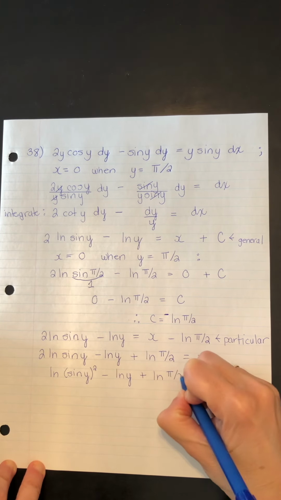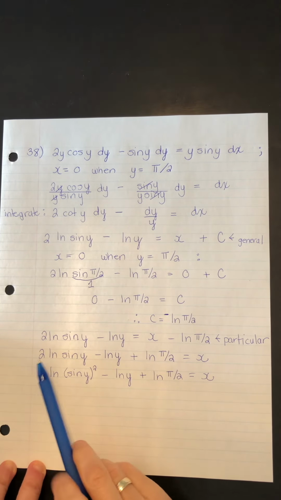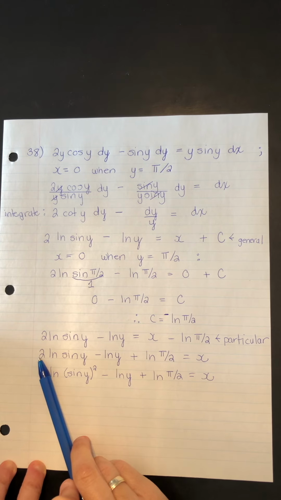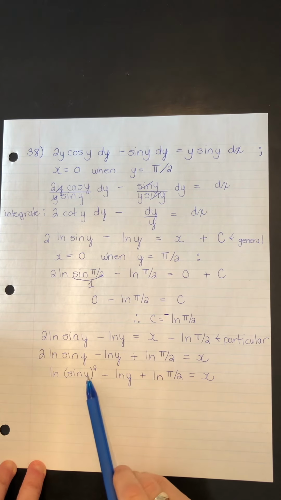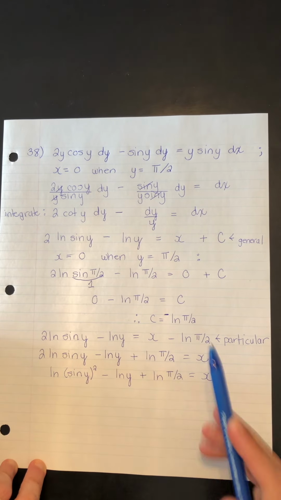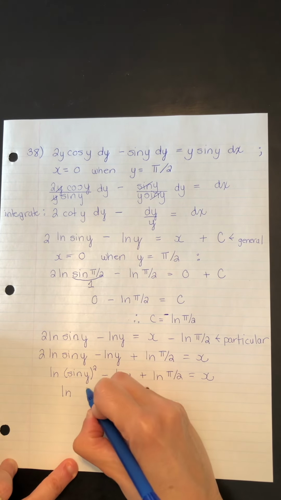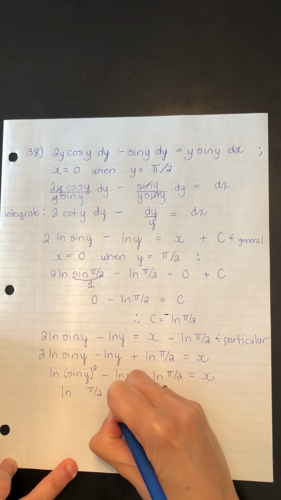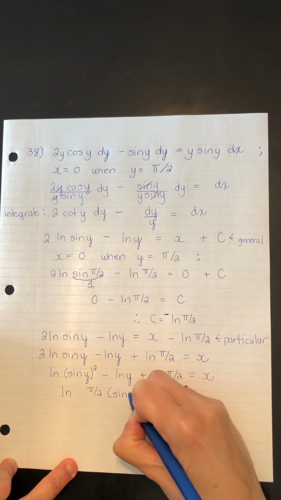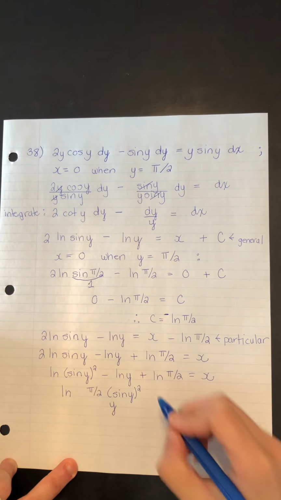Hopefully you remember that property of logarithms. The coefficient here can become the exponent here. And now we can put these together. How are they combined? Well, in the numerator we would have pi over 2 and the sine of y all squared. In the denominator we would have y.